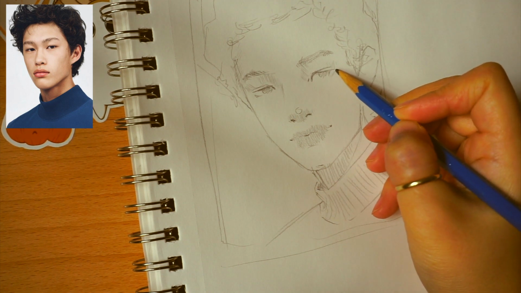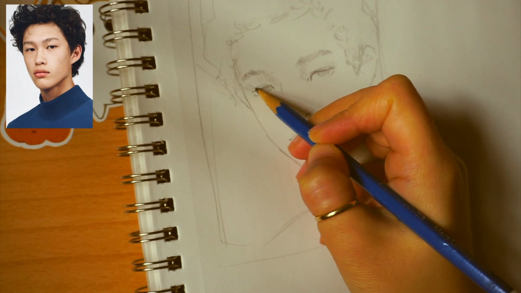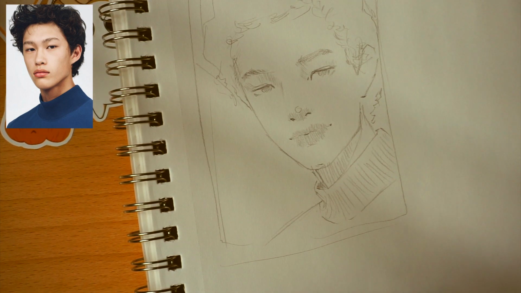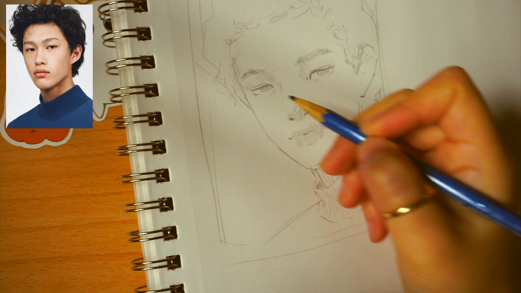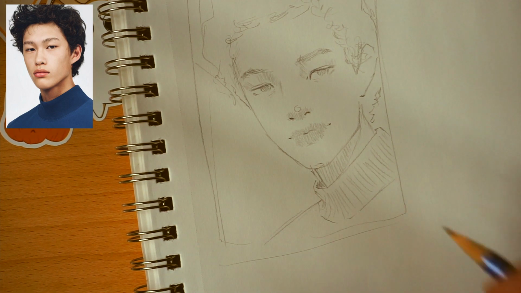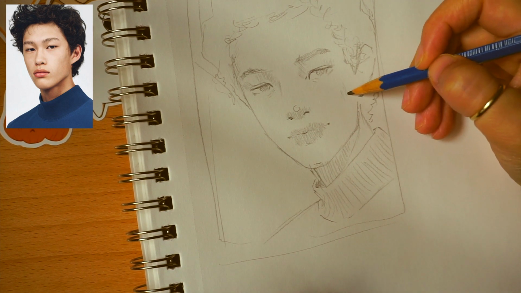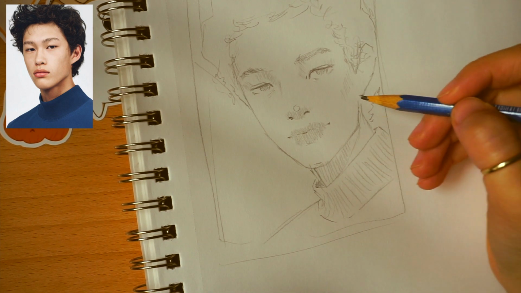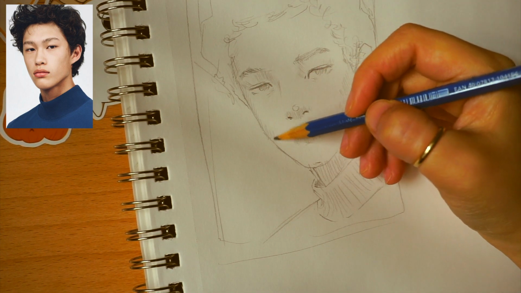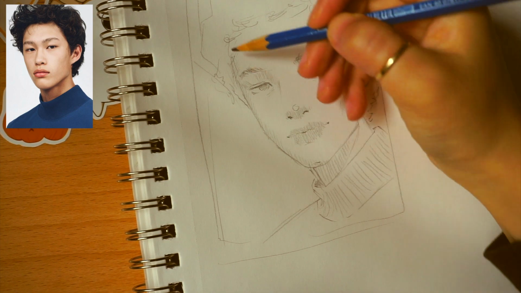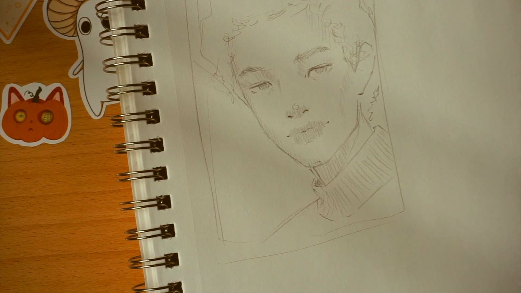Didn't add a whole lot of eye detail yet. Generally, I don't do that until I ink. And when you go too much on males, then their eyes look like you put a bunch of makeup on them, so try to keep it pretty low on the detail for guys. Yeah, so we'll stop there for that one.